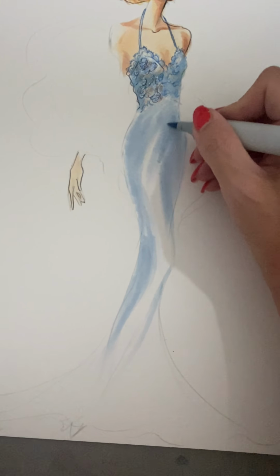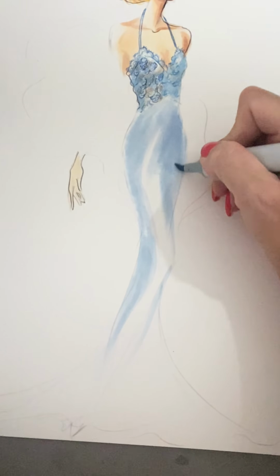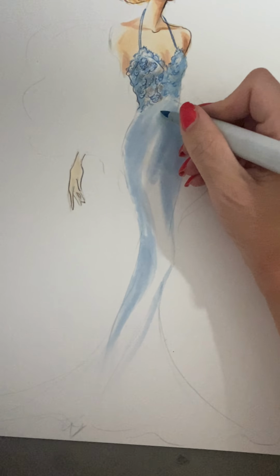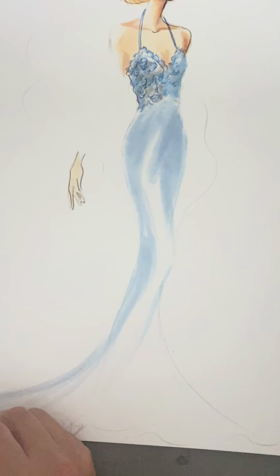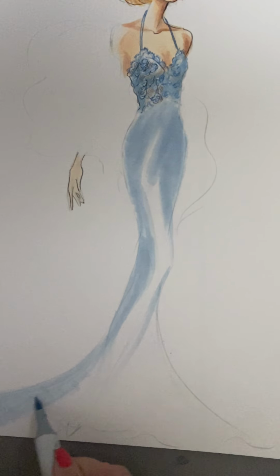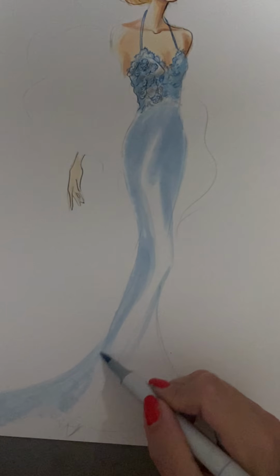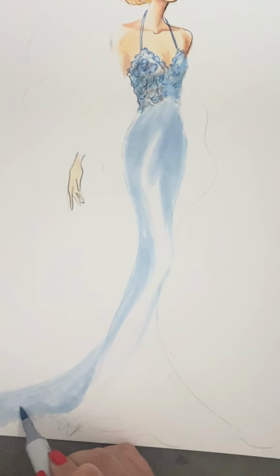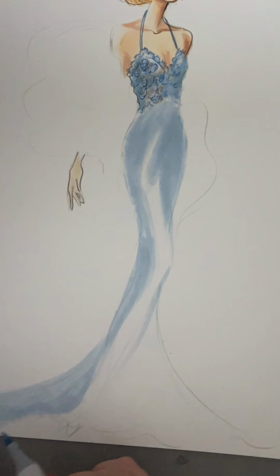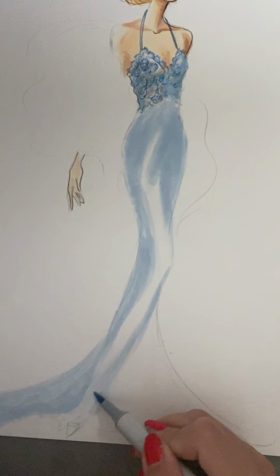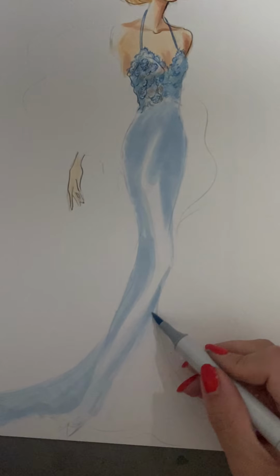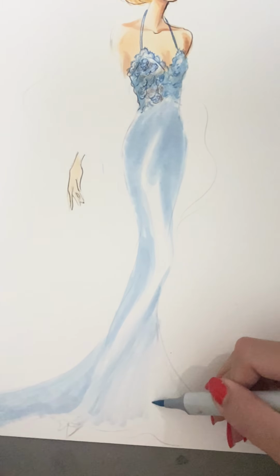Another characteristic element for satin is that it's very liquid, it's very soft. It looks very soft, not angular, so you want to make sure to not have any sharp edges. Everything is flowing, imagine it's like water, so it's very flowy. It's like a liquid on the body, so nothing too sharp, nothing edgy.